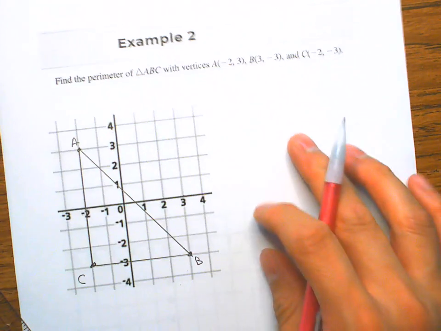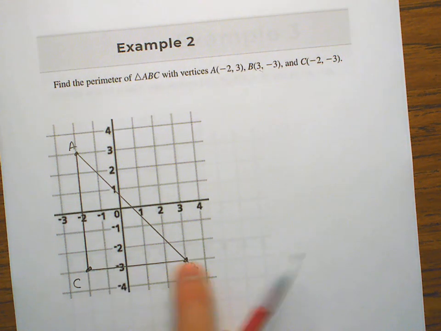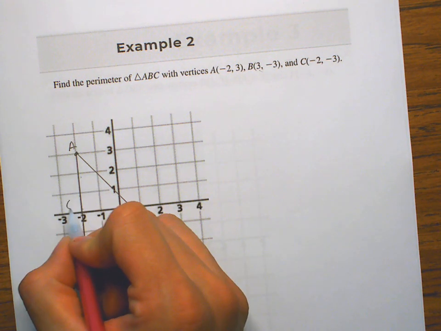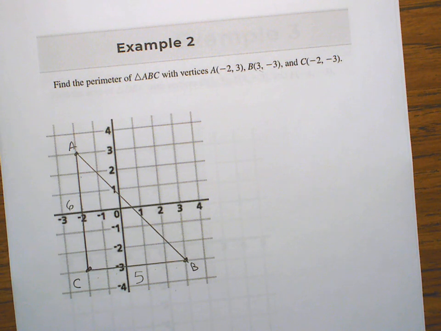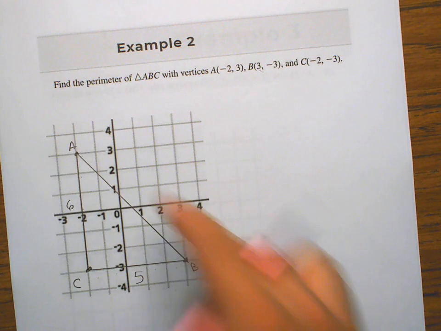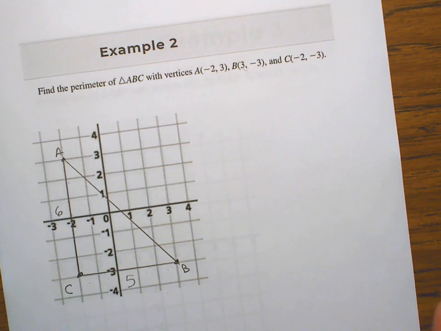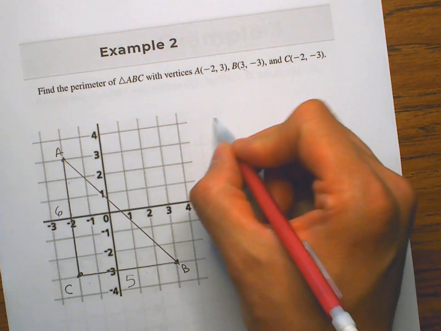Now, to find the perimeter, we need to find all the lengths here. So here you got 1, 2, 3, 4, 5. This is going to be 5. This is going to be 1, 2, 3, 4, 5, 6. 6. So we need to estimate what AB is going to be. And we're going to, again, use the Pythagorean Theorem, which was taught to you somewhere in Algebra 1. So we're going to look for distance AB.